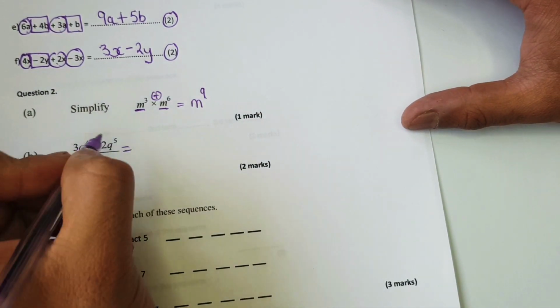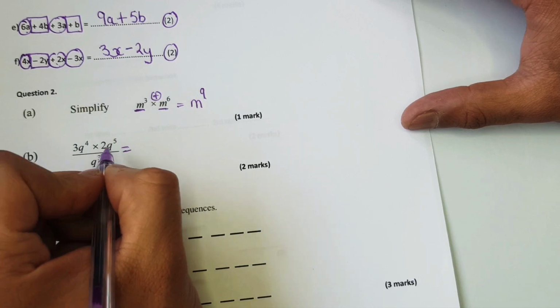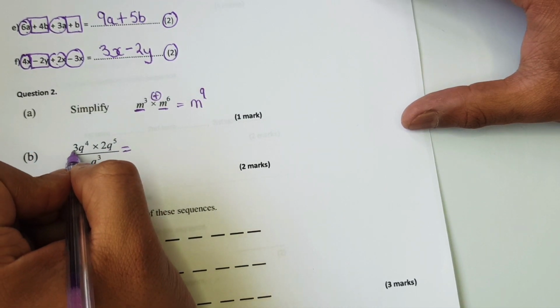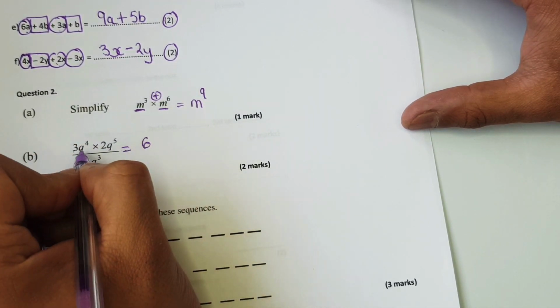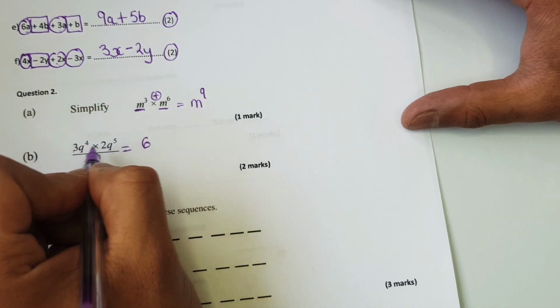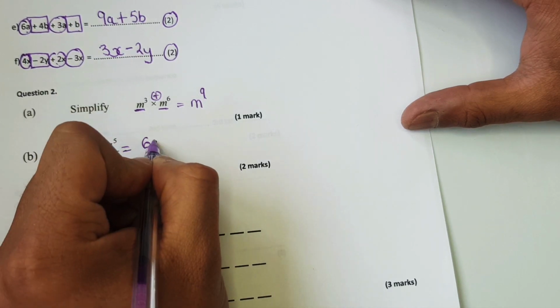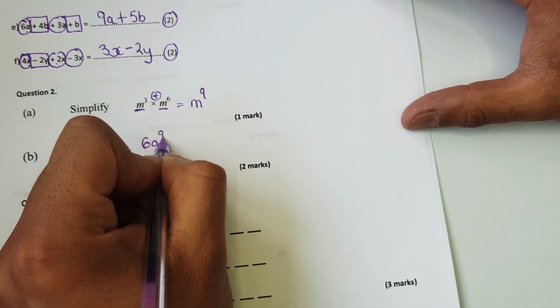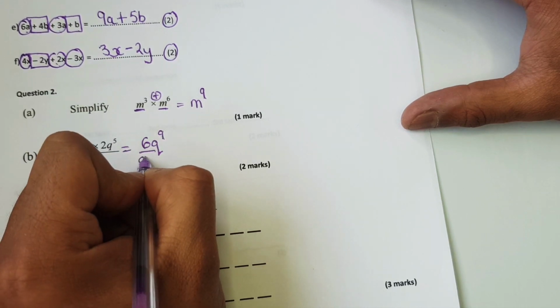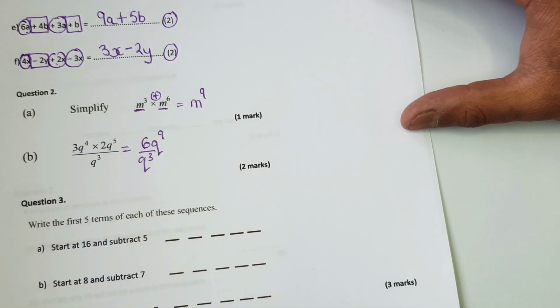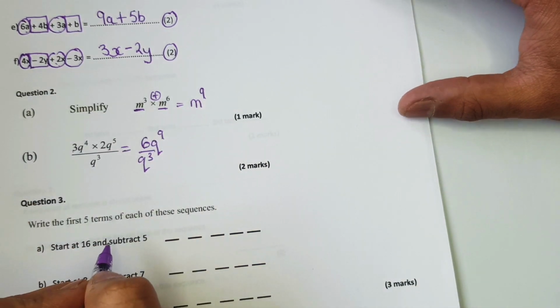This one's slightly trickier, you have to do it in 2 stages. So let's work out the numerator first. 3 times 2 is 6. Q to the power of 4 times q to the power of 5. Remember, you add the powers, so that will become q to the power of 9 divided by q to the power of 3. That's step 1 done. That will get you 1 mark if you got that part.